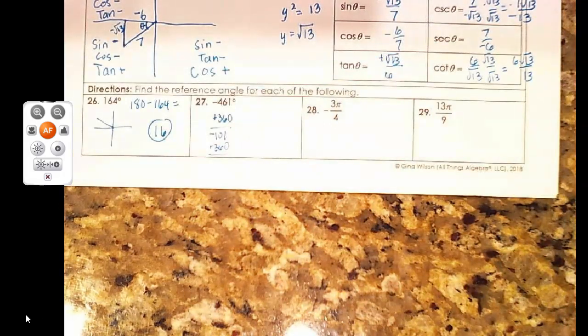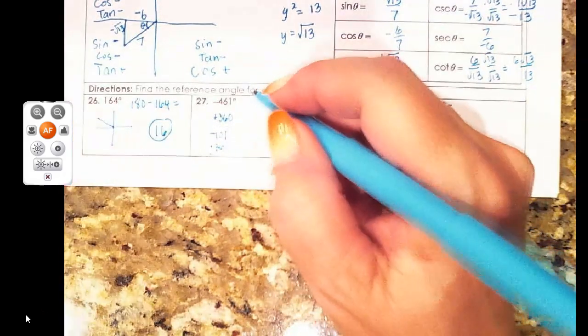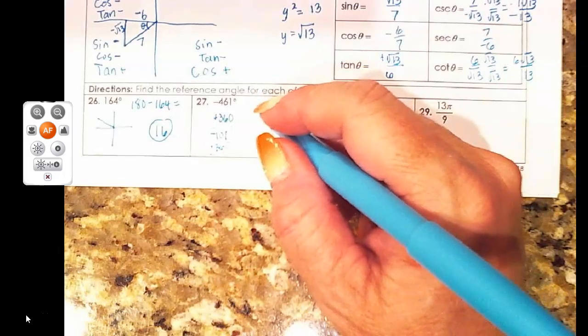So remember, I'm just doing what I personally need to do to be able to visualize and picture where that angle is. So negative 101 plus 360, that's 259. Okay, but reference angles are between 0 and 90, because, what did I say that was? 259.